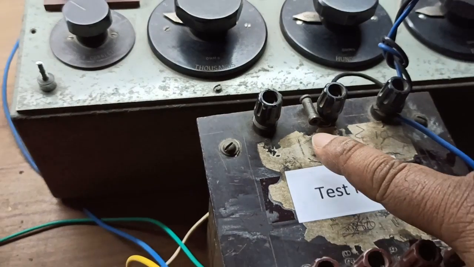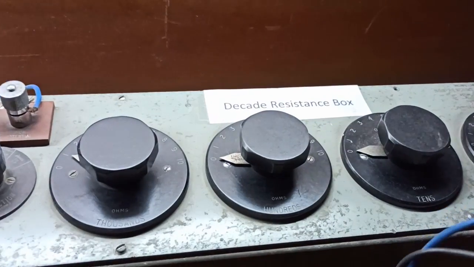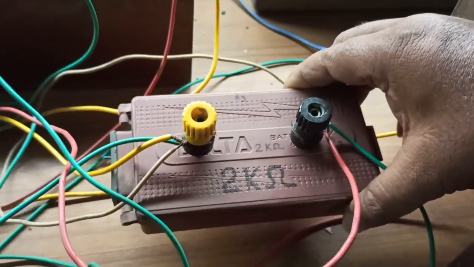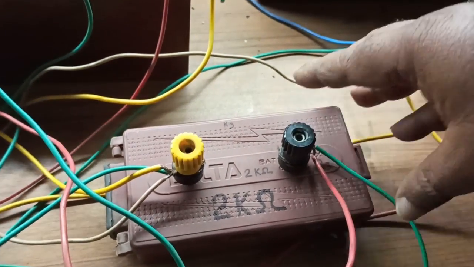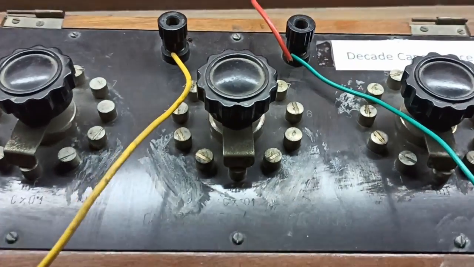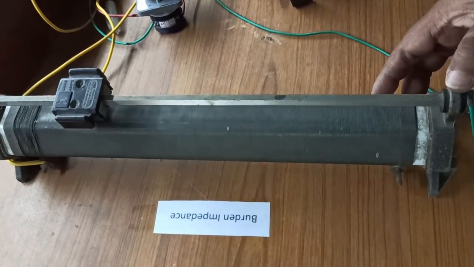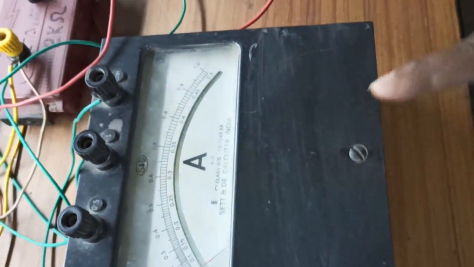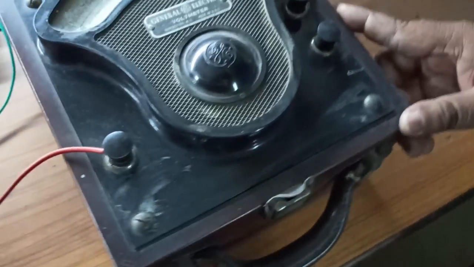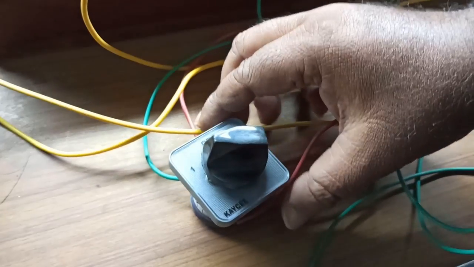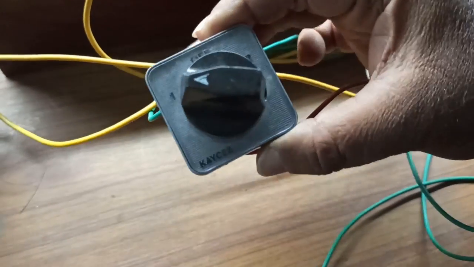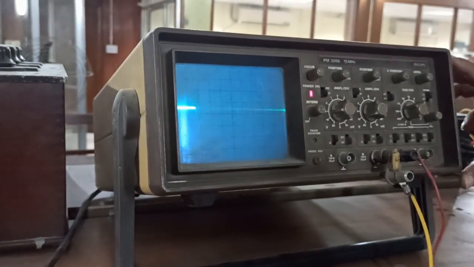This is R1, 33 kilo ohms. This is R2, a variable decade resistance box, and this one is R3, a fixed resistance of 2 kilo ohms. This one is the variable decade capacitance box. This is our standard burden impedance, ST type, and the ammeter and voltmeter are shown. This is a selector switch with 2 positions, 1 and 2. This is the CRO null detector.